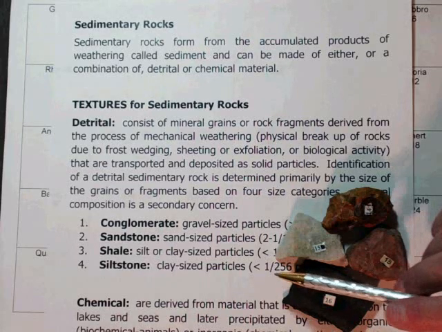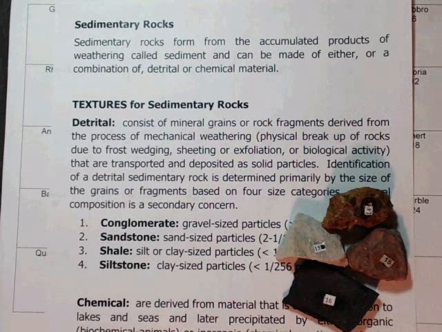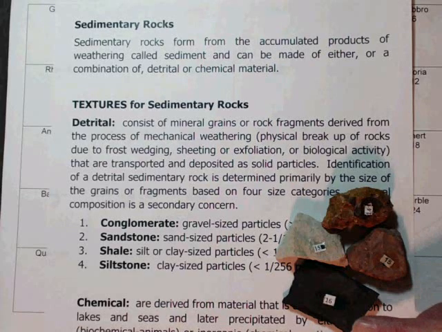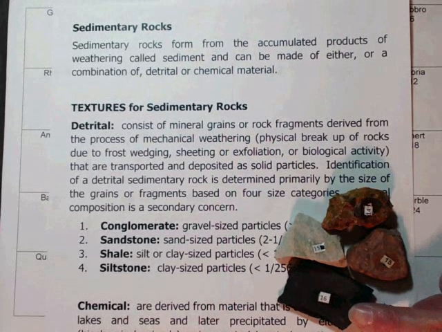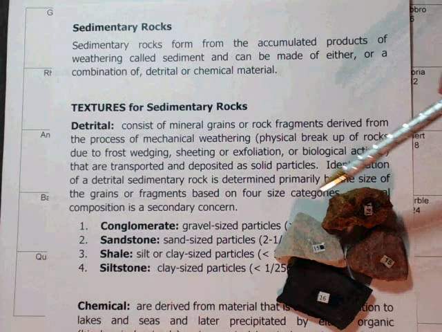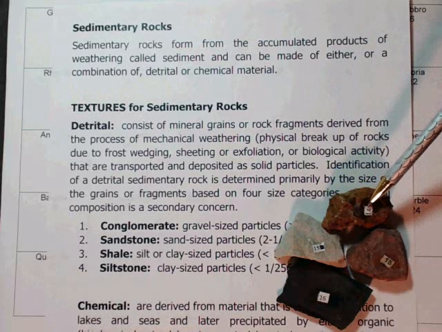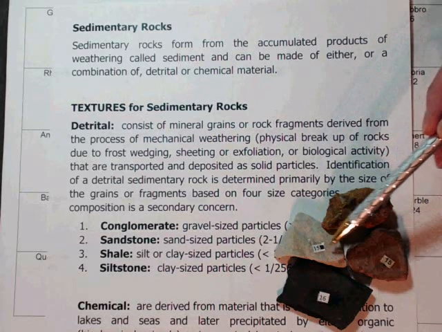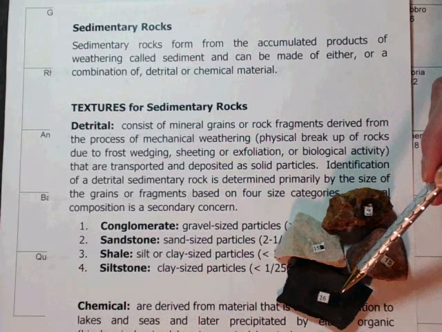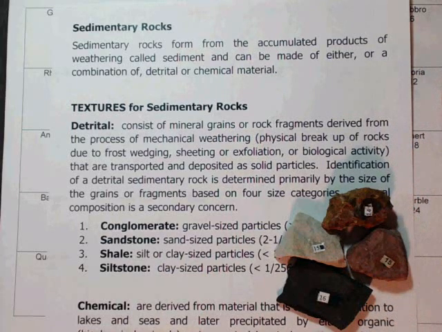We don't have an example of the siltstone in our trays, and you seldom see a pure siltstone in nature, but they do exist. So we've got some nice examples there. 14 is our conglomerate, 15 is the sandstone, and 16 is the shale.